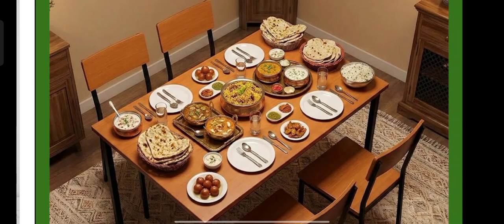So one gulab jamun, one chapati, then this plate I think there are two, so only one we are considering. Then this plate is two, only one we are considering. Then this is sauce, I think there are two plates of sauce, but we are only considering one.